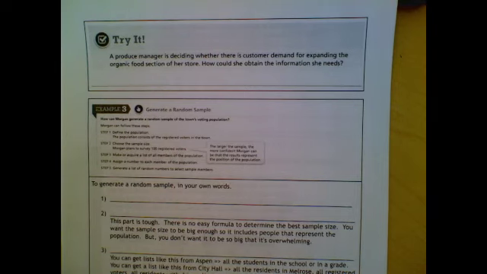It says a produce manager is deciding whether there is a customer demand for expanding the organic food section of her store. How could she obtain the information she needs?